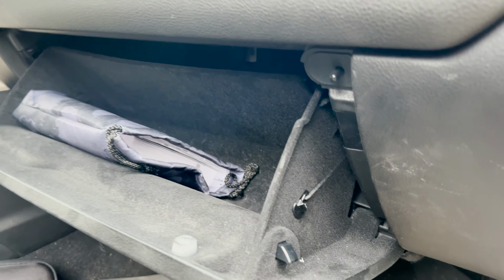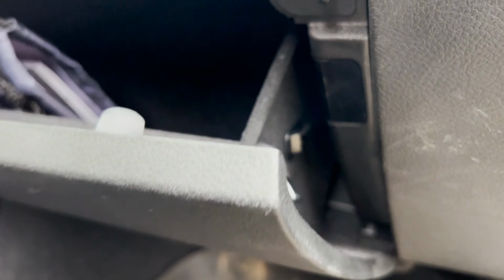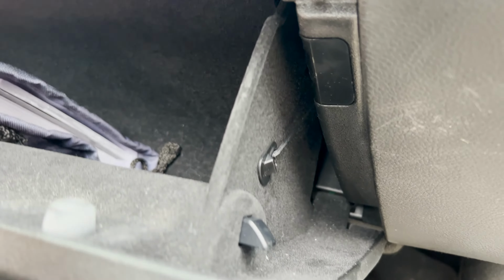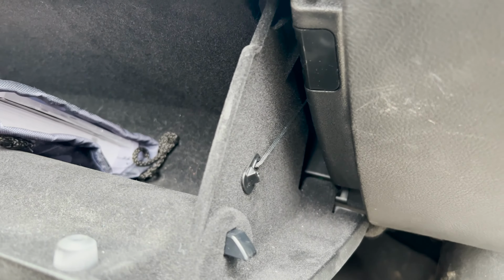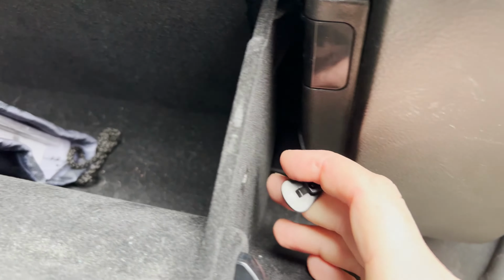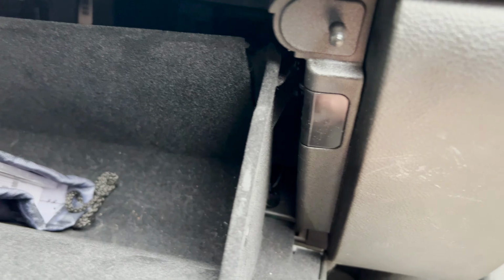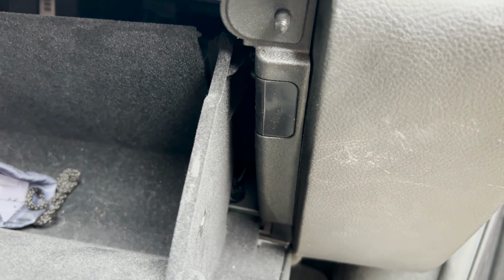Next, you need to remove the string that causes the slow open for the glove box. Should just slide right back, pull straight out, and then it'll go back. You'll be able to retrieve that later easy enough.